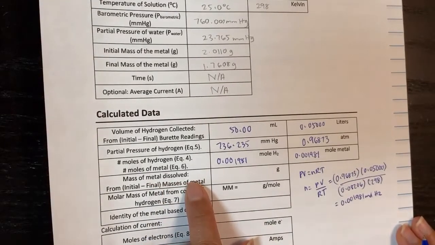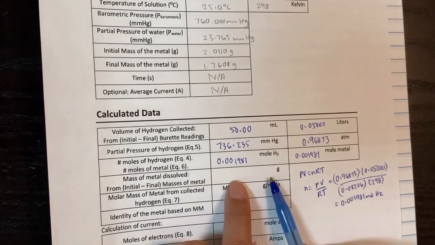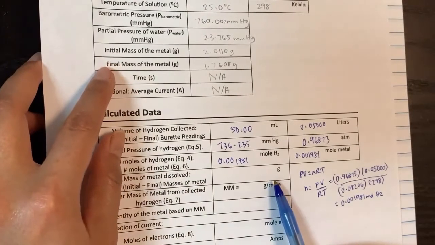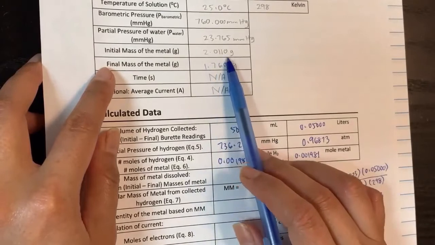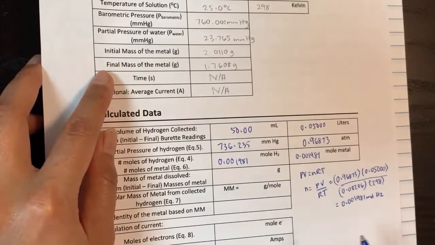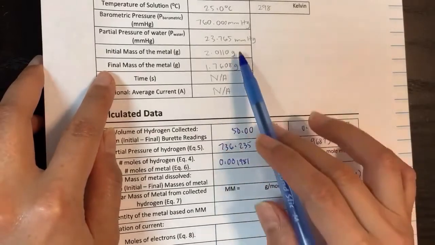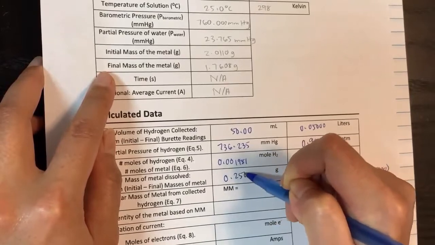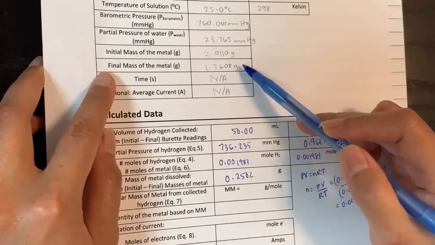To get the mass, all you have to do is take your mass from earlier up here: 2.0100 minus 1.7608. Then you get the difference. You know that they lost some mass. So the mass of metal that was dissolved, in this case, this minus that, you get 0.2502, okay?